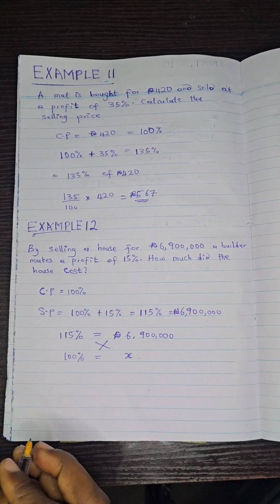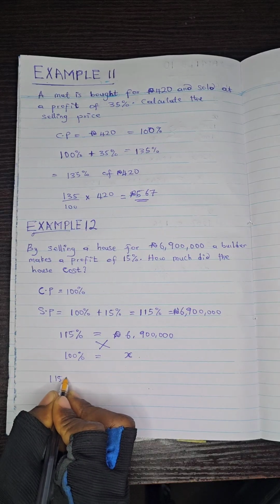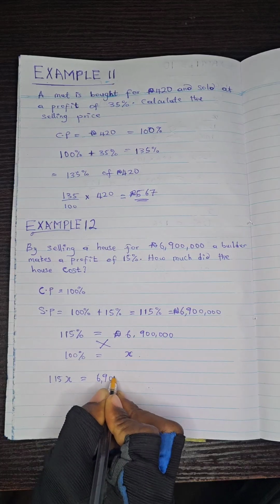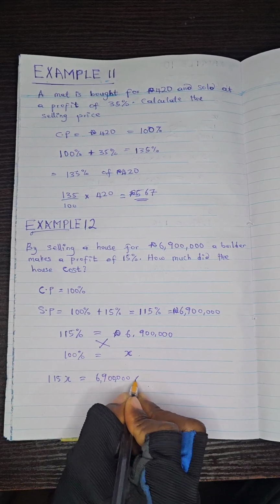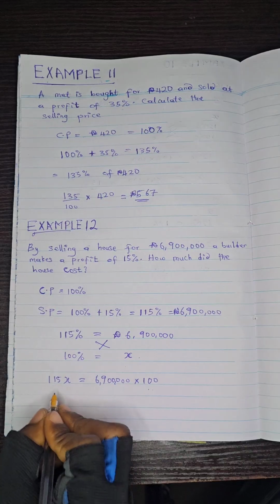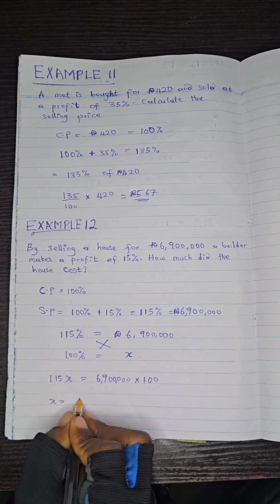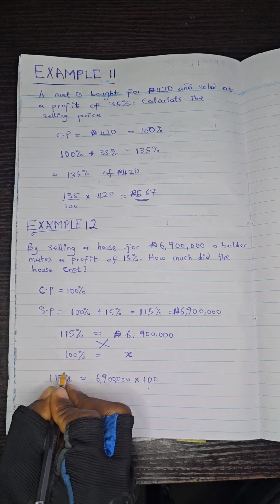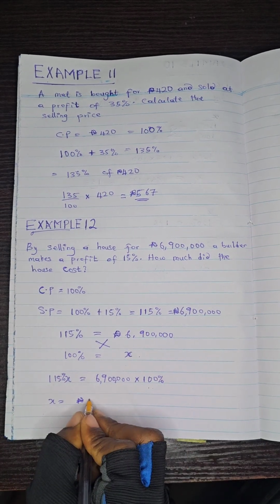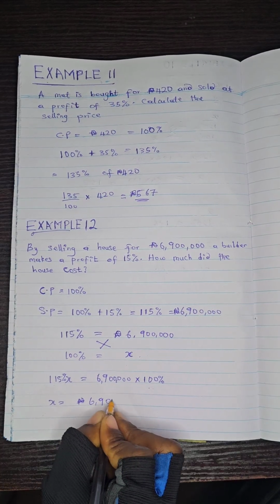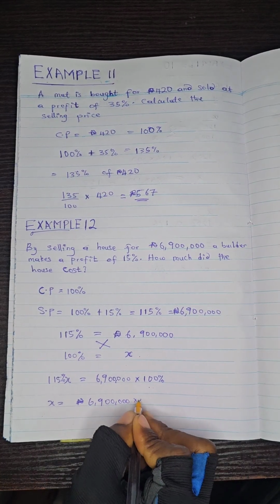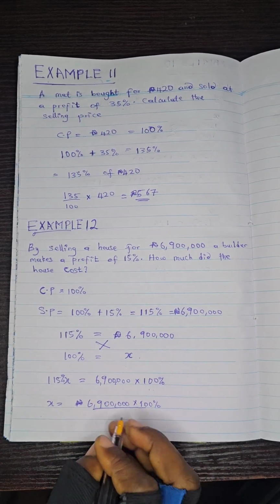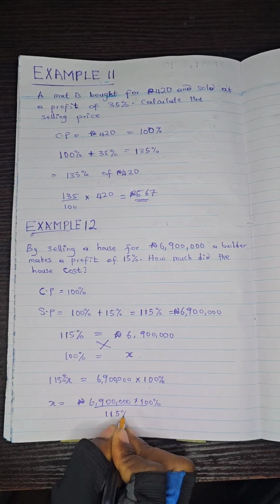Simply cross multiply. You have 115x is 6,900,000 naira times 100. So your x will now be 6,900,000 naira times 100%, all divided by 115%.